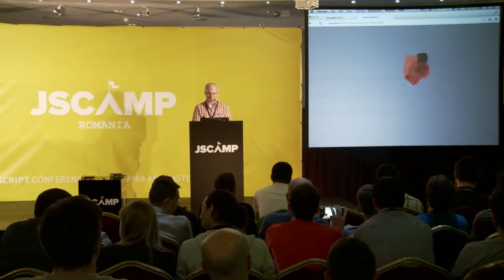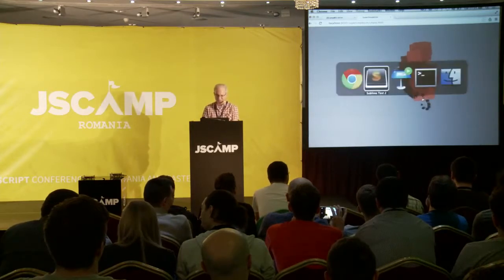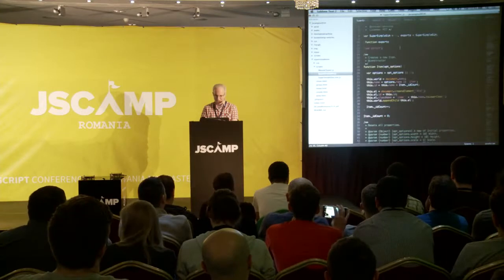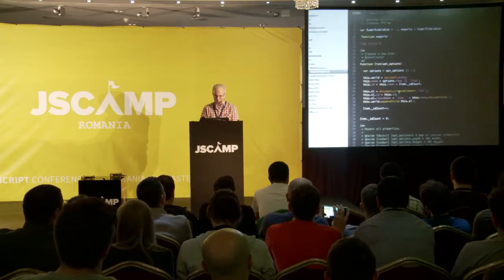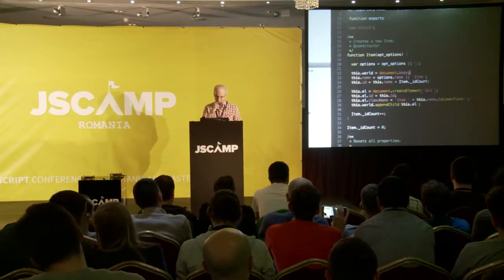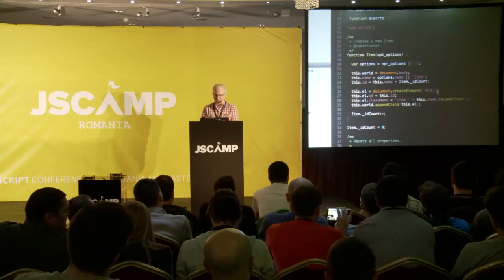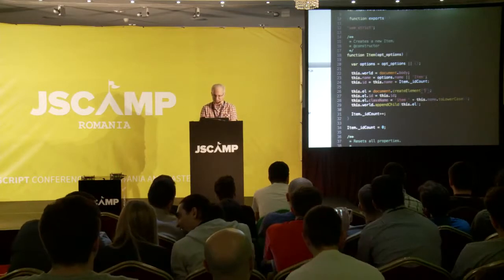So what's kind of fun is that since we're working with the DOM, you can play around with our item. This is the item class that I was talking about. You can see here that I'm defining this world as a document body and just appending it after I created an element to represent it. But I can change this element.